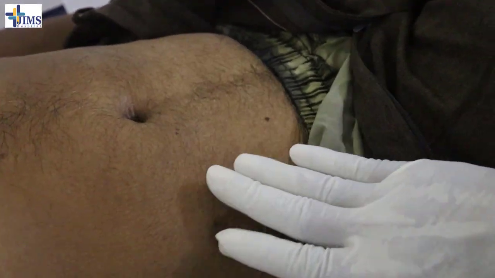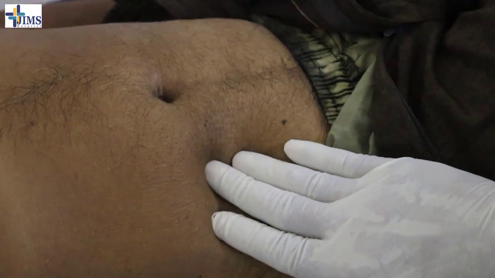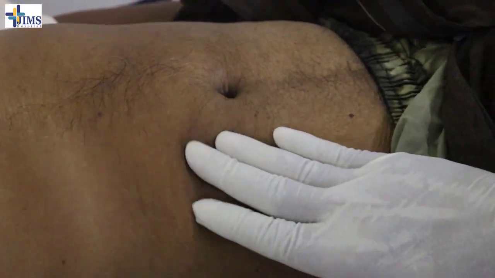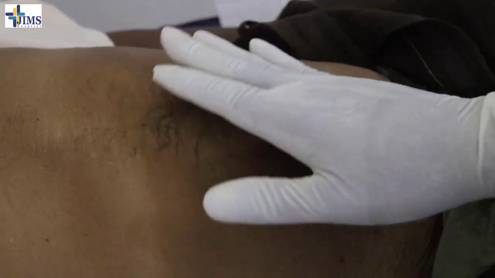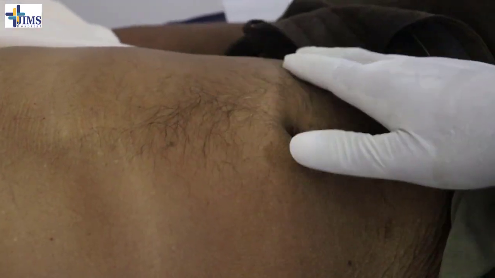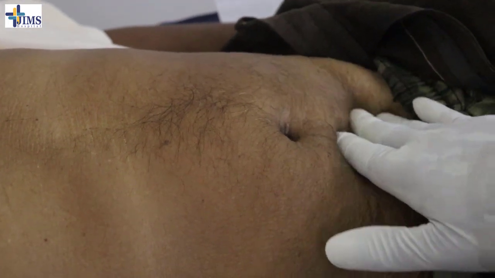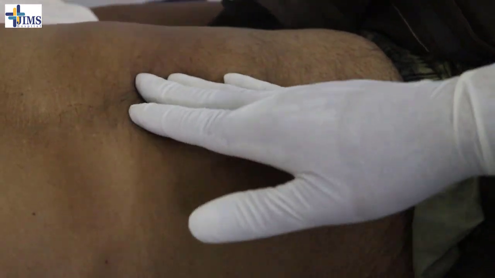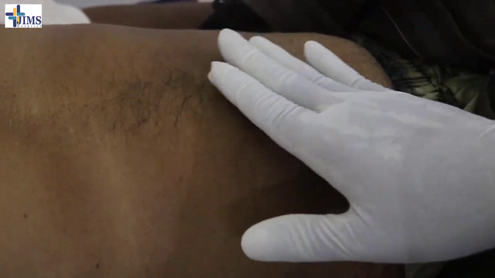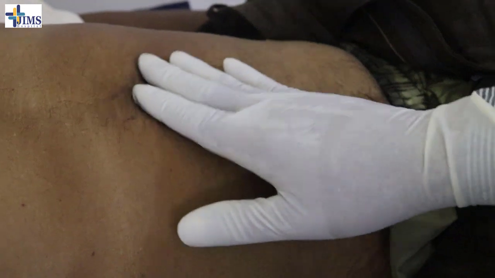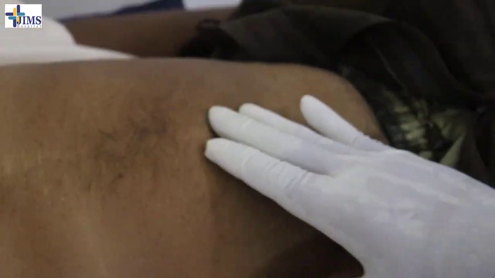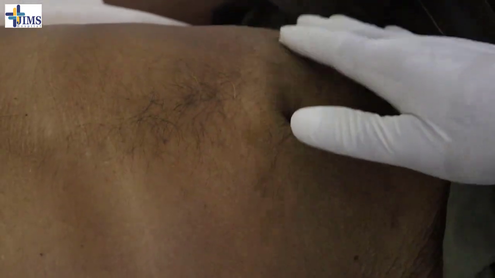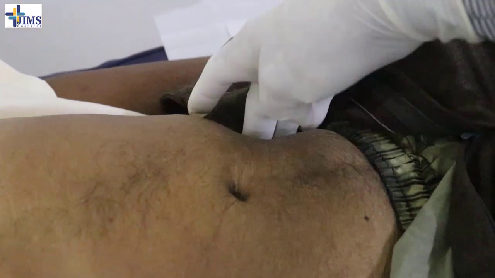So by rolling movement you see whether there is tenderness, superficial tenderness and rigidity, or any obvious swelling. This I have also explained in the last class of abdominal lump. So there is a small swelling in the epigastric region, but patient complains of pain in the left iliac fossa.